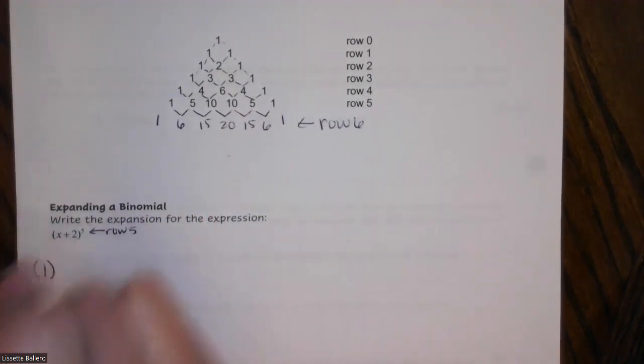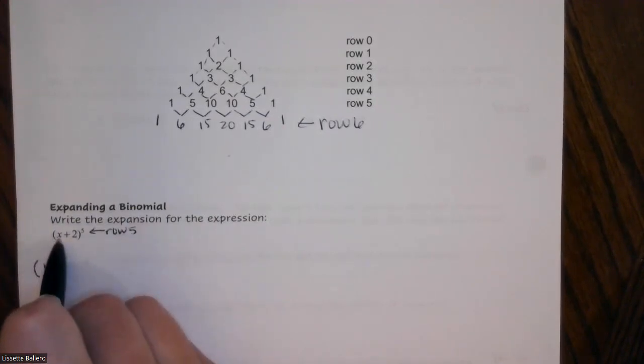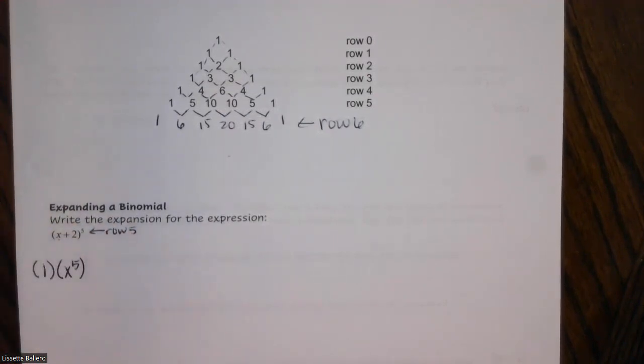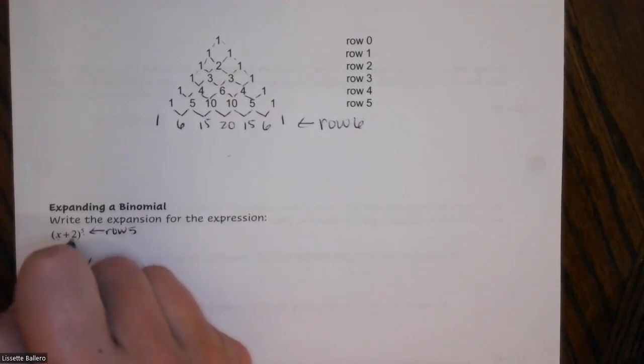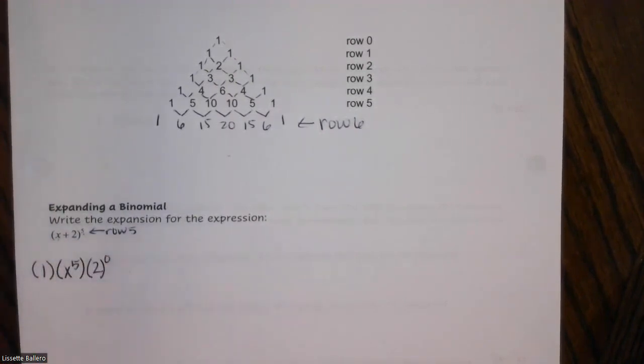And so we're going to set that up. 1 is my first coefficient. Then you take this term right here, and it is going to start with x to the 5th. So I'm using that same 1 right there. And then I multiply it times the second number in our binomial here, and it's going to start with 2 to the 0.